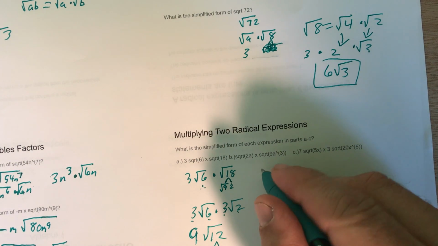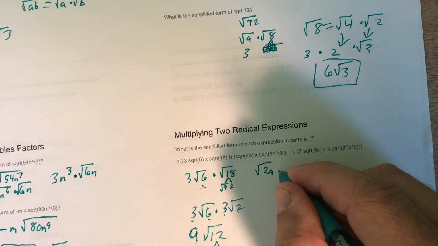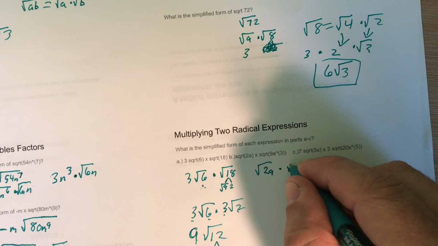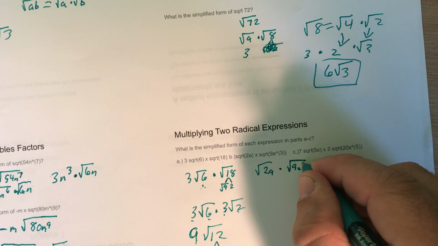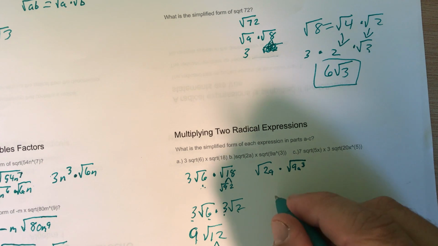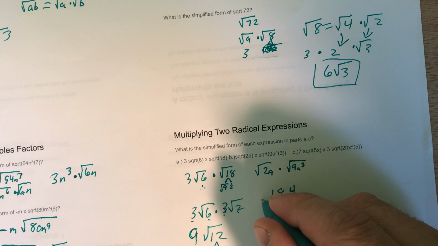Okay, you can give this one a shot on your own if you want. You get the square root of 2a times the square root of 9a to the 3rd. So when I multiply these together, I'm going to get 18a to the 4th.